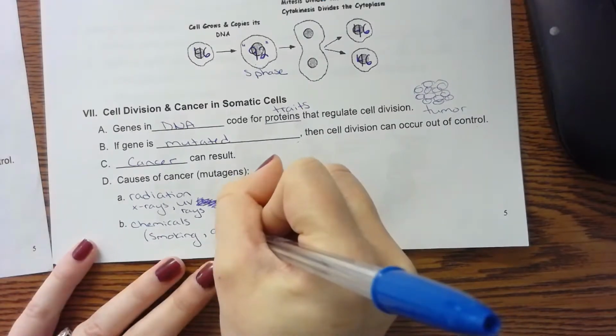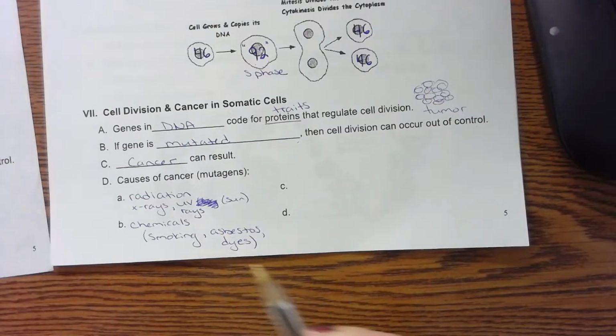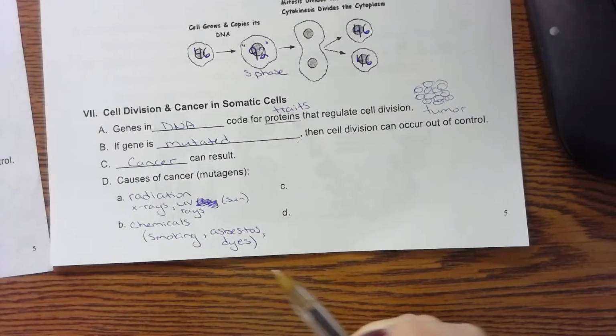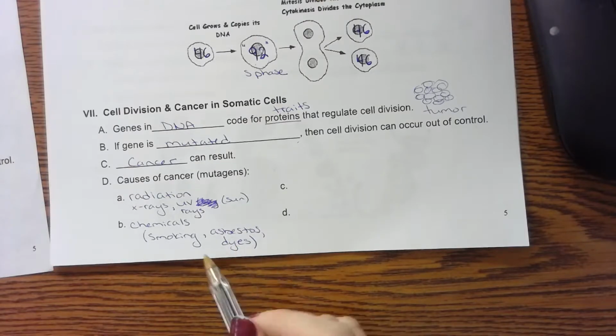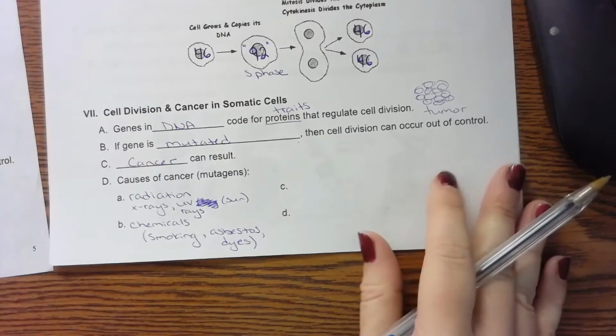And then dyes as well. Some dyes, they say, I include that. I mean, dyes is a very broad term, and some are damaging, some are not, but some of the dyes in food and things like that, they've shown to cause cancer.